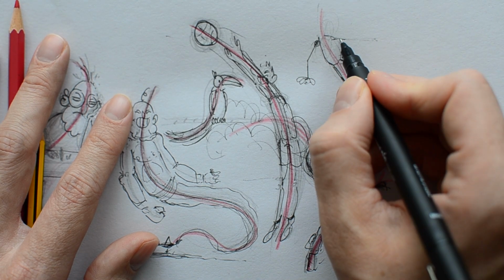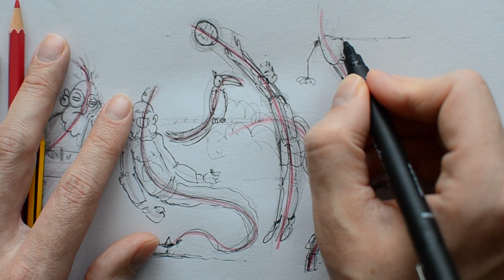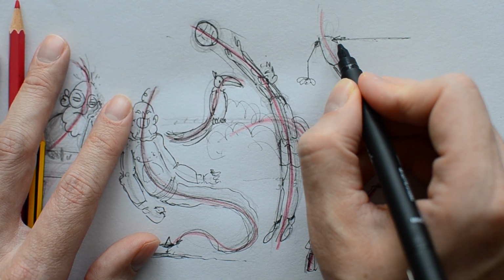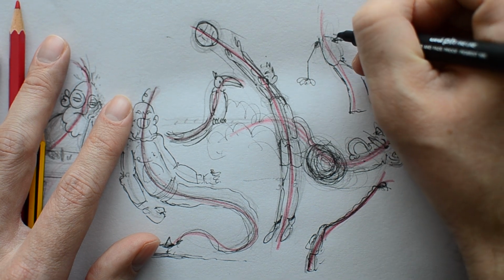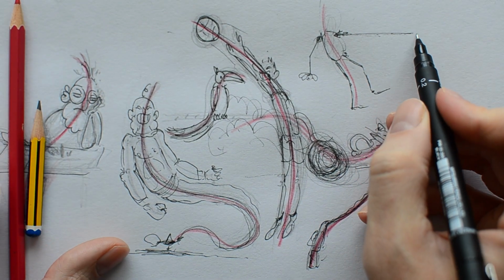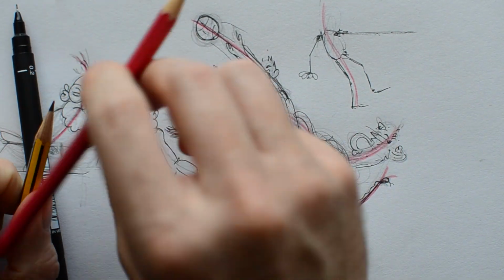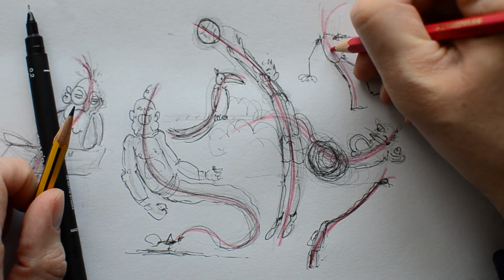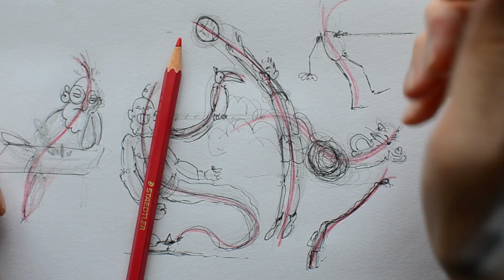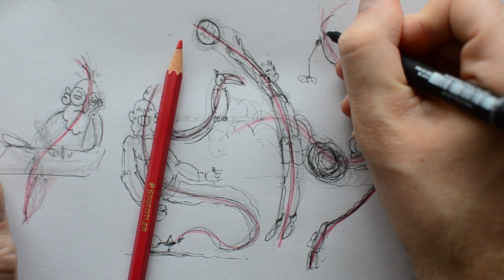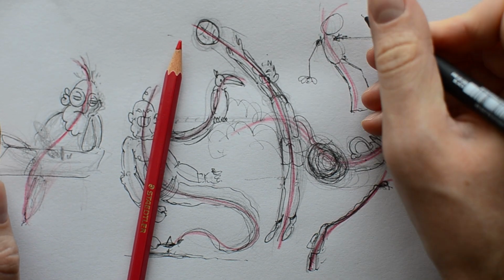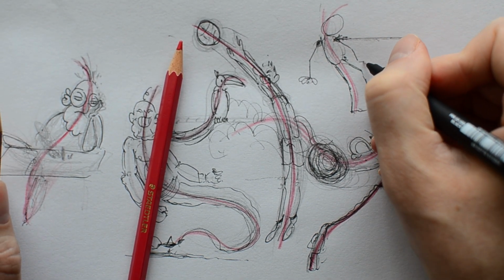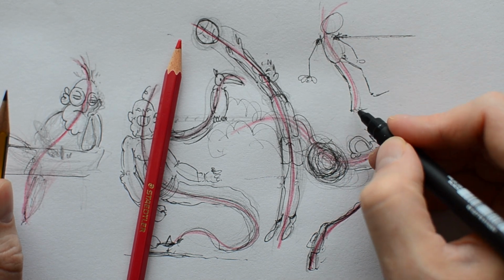Someone shot at him, or threw an arrow like this, boom, and obviously we want to create the action of the arrow. So this line of action can go a little bit more like this, and the head will go more in this position, something like this.